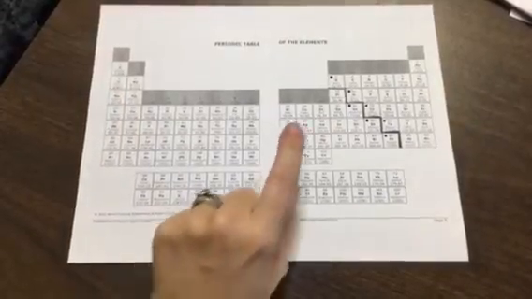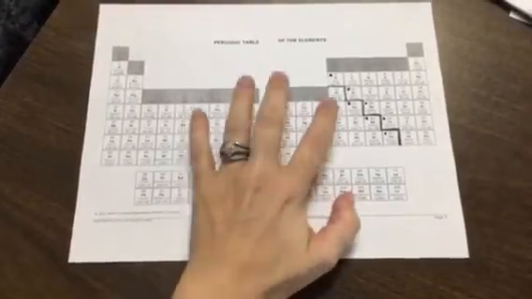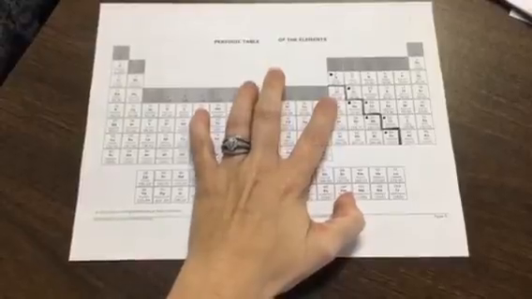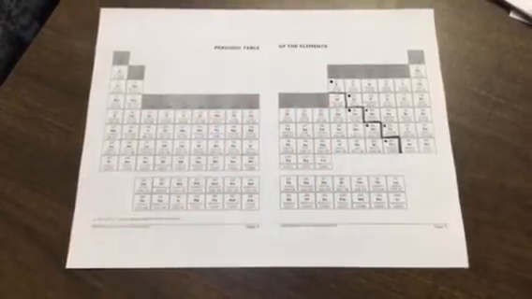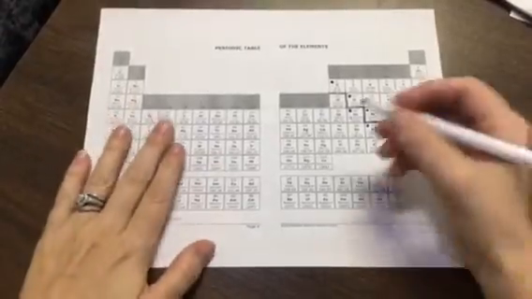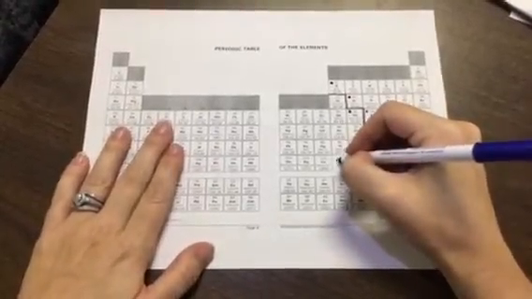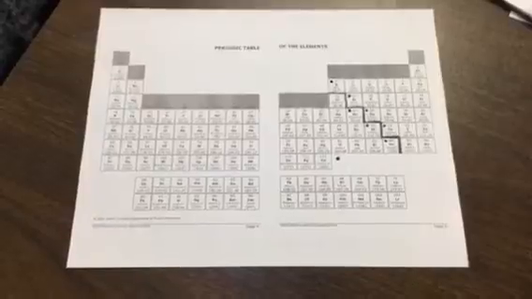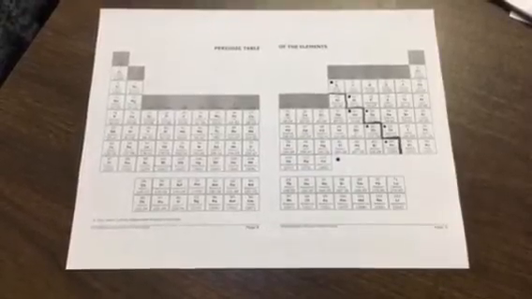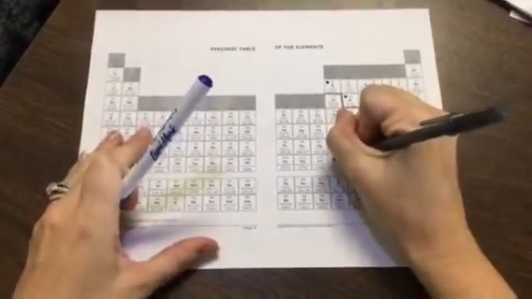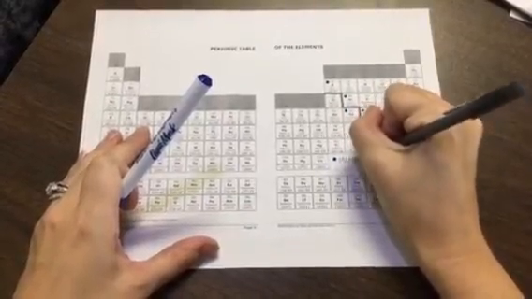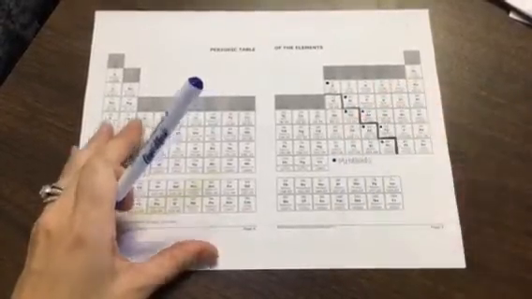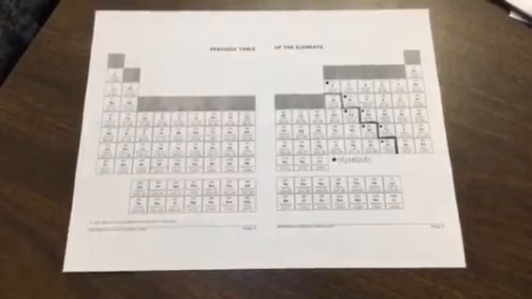Now aluminum is not a metalloid. Aluminum is a metal, so we're not going to give it a dot. And then whatever color you chose to use, I'm just going to put one down here, and then I'm going to label that as my metalloids. All right, so those are my metalloids.